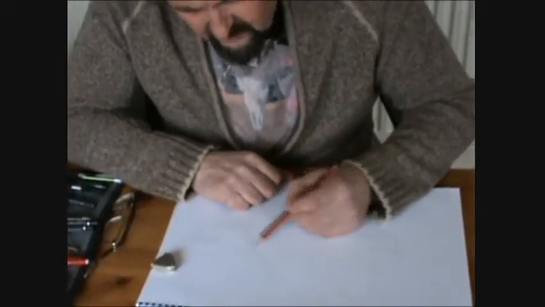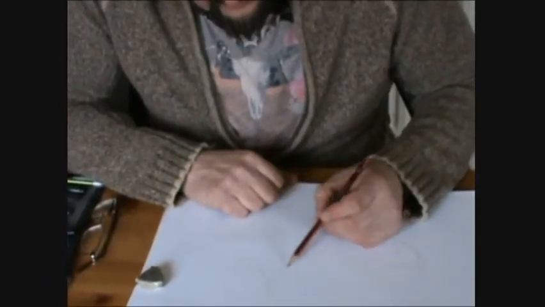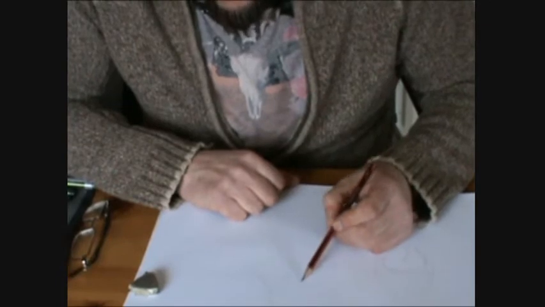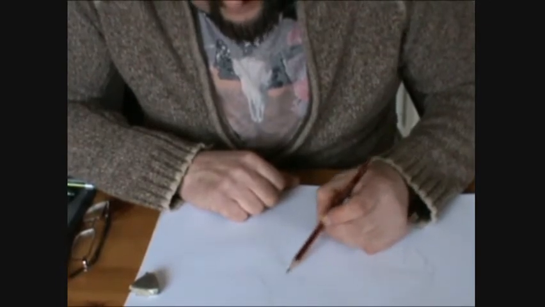Now the first thing that's springing to my mind is a hand in forward perspective. This hand on the edge of a sort of wooden seat.